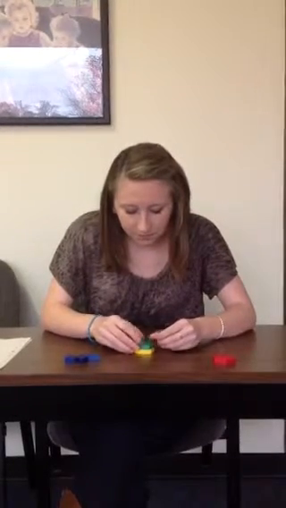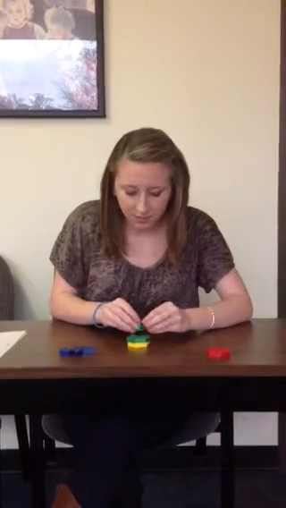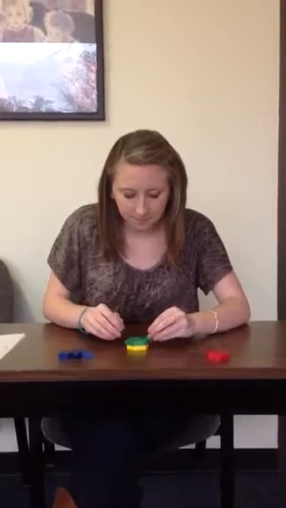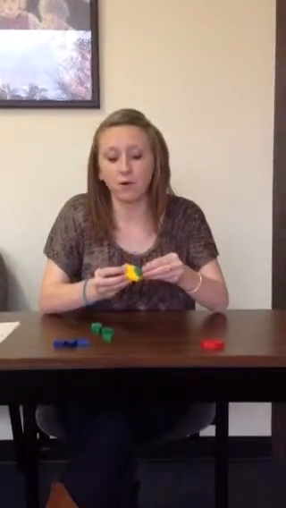Then I would ask my students to figure out which colors fill in my whole 6 times. So my students would play around with their manipulatives and they would see that 6 greens make up 1 of my wholes. So 1 green is 1/6 of my whole.